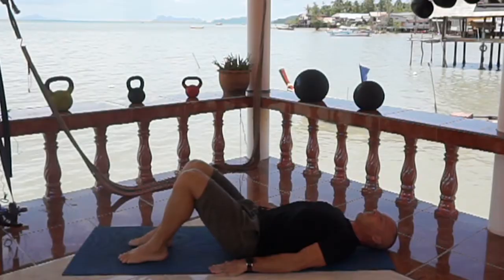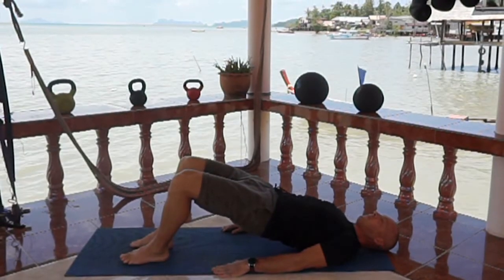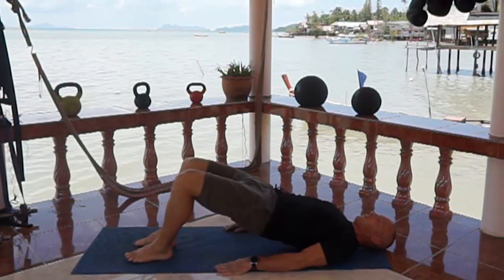Okay, first of all, number 1 is the glute bridge. We all know the glute bridge, we've seen it done before. I know you have. You're going to lie on your back, feet flat, and you're going to extend your hips up. Yeah, and at the top you're going to squeeze, and then you come back down again.